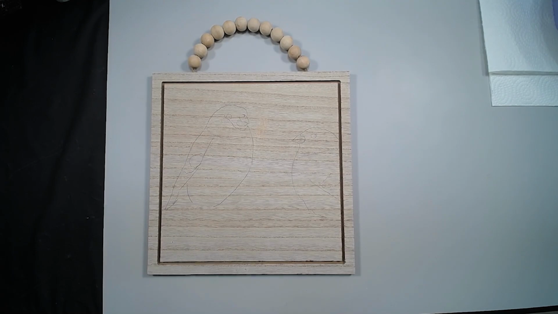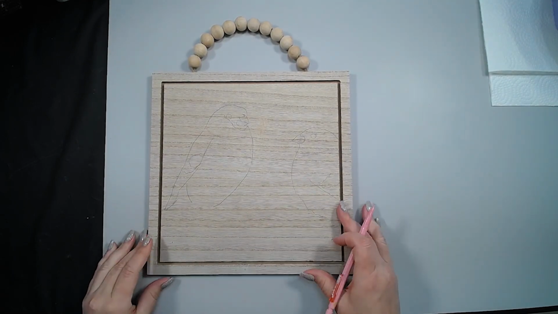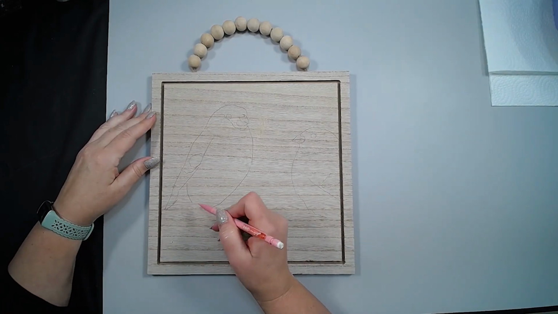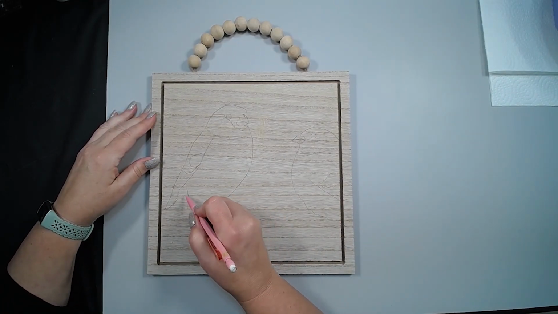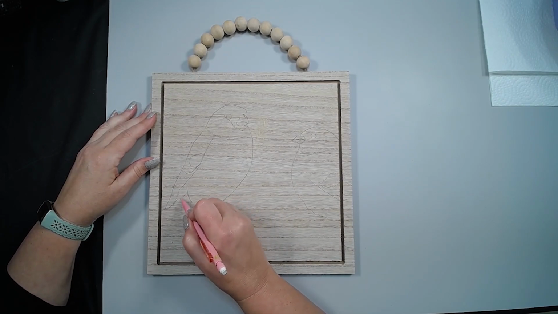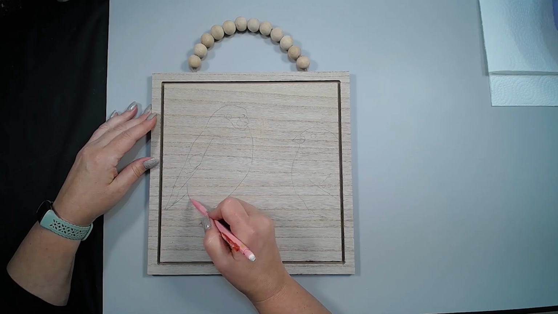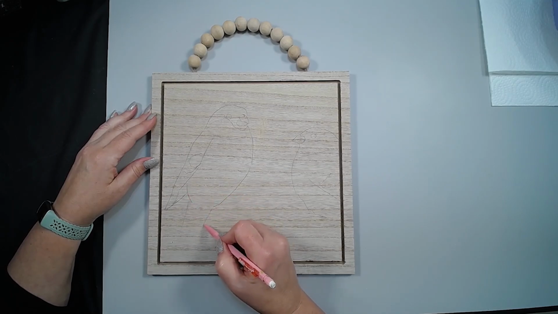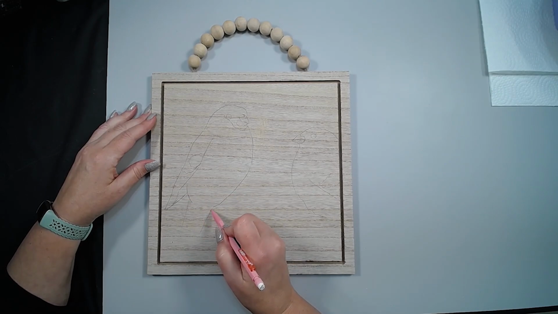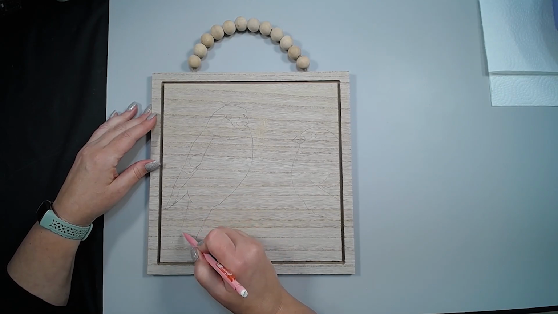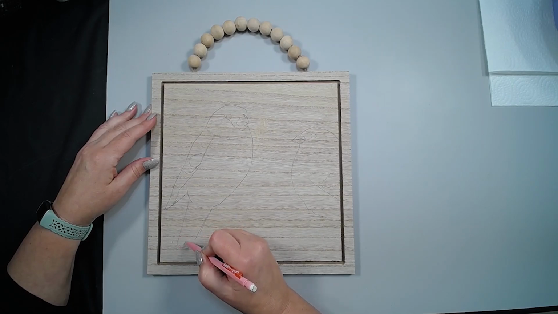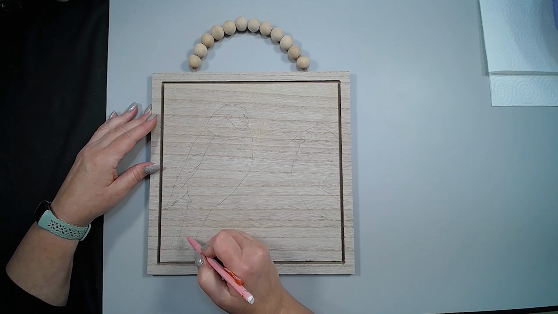So the next thing I want to do is we're going to add on this tail, okay? So the tail is going to come from here, and this part needed to come up this way. So the tail is going to come from here down at an angle. And then these are long feathers, okay? So it's going to have a tip here and then another tip here.